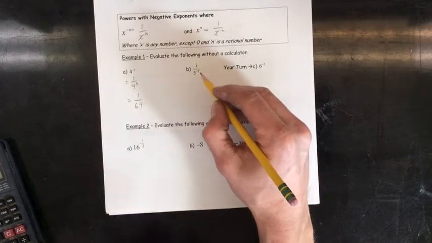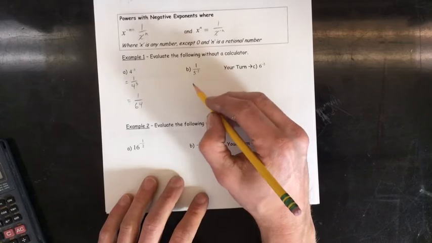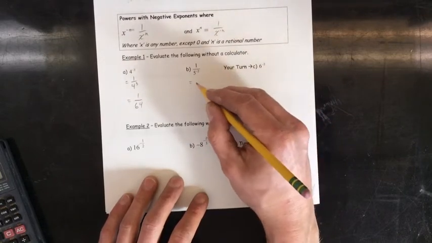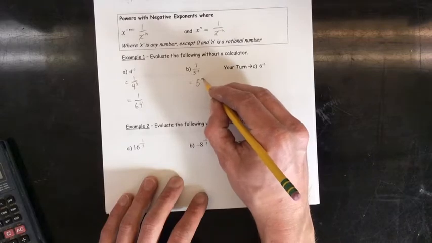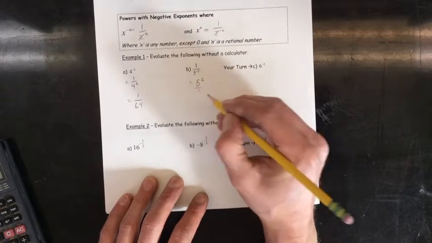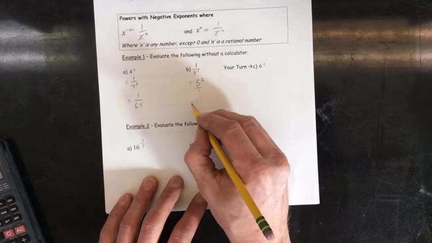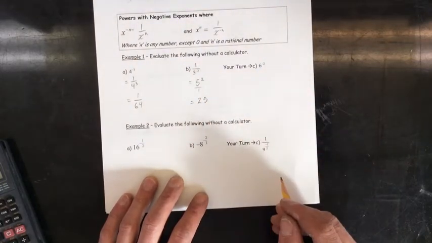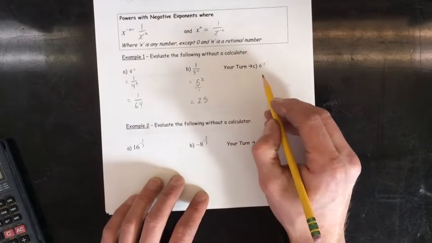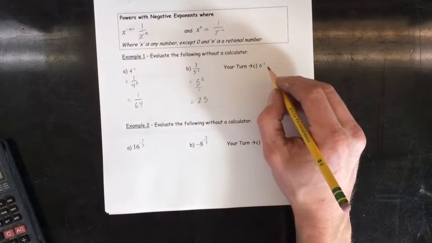In this case, 1 over 5 to the power of negative 2. First, I want to deal with the negative by basically reciprocating this, so this is 5 to the power of 2. You could think of it over 1, but you don't need to. 5 squared is 25. Your turn. I'd like you to try 6 to the power of negative 2.